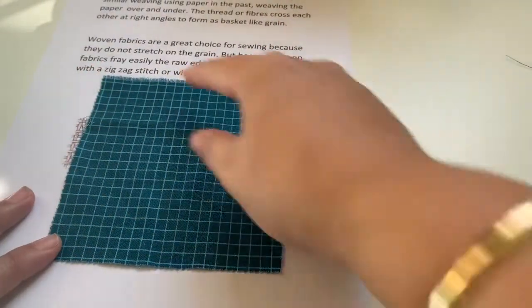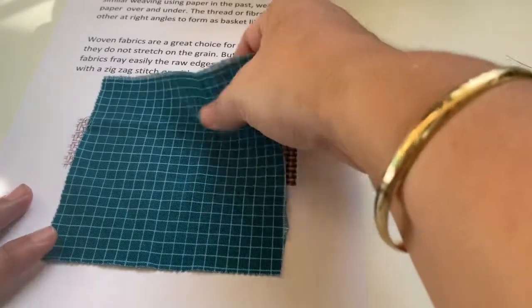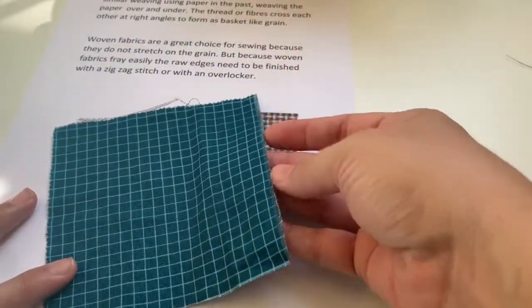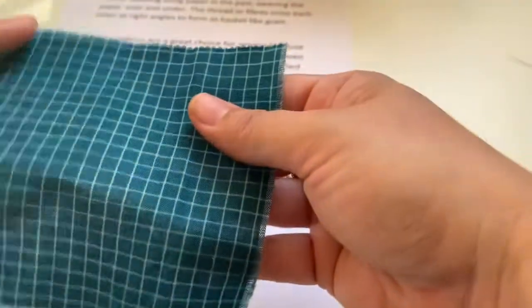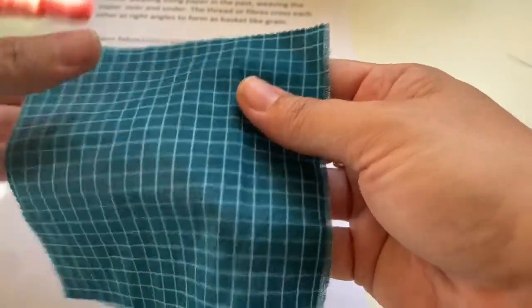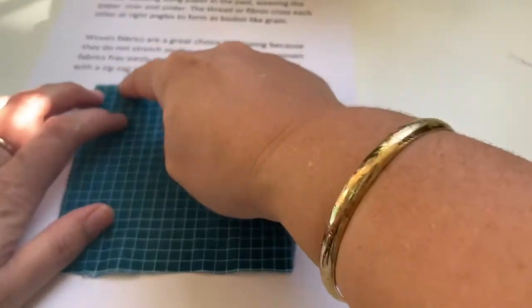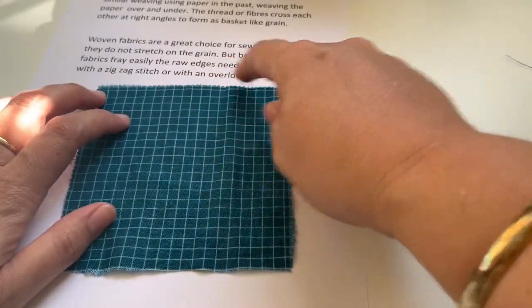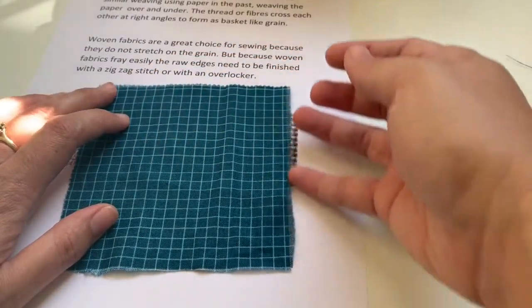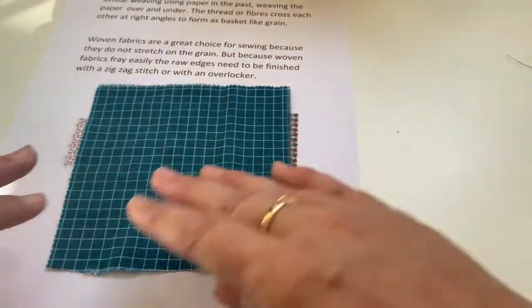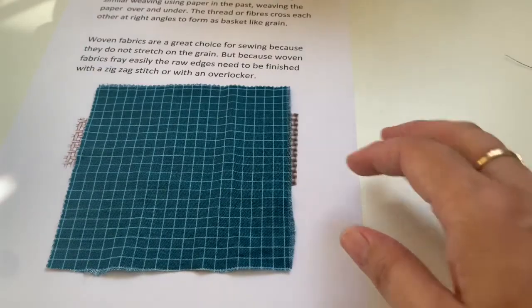Now, the only thing about having this woven edge is it does fray quite easily. So when you're working with it and putting your pattern together, the edges do fray quite easily. So we need to finish our edges off when we're using these fabrics. We need to use a zigzag or an overlocker just to stop this from happening so that our finished project doesn't all unravel.